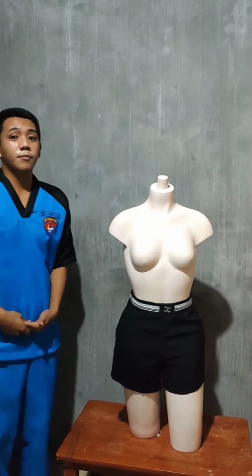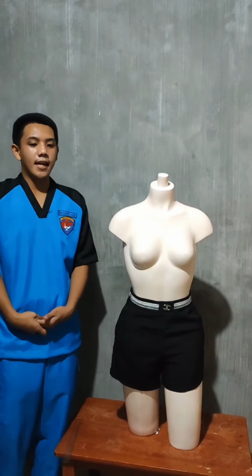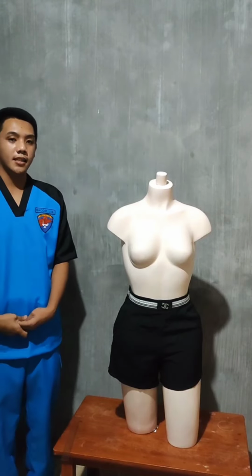And then after undressing the client, you can now inspect the breast size, symmetry, and contour or shape while the client is in sitting position.